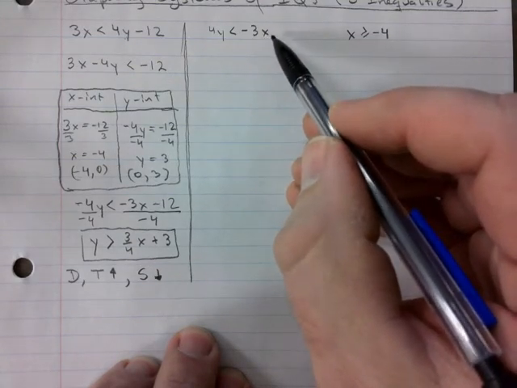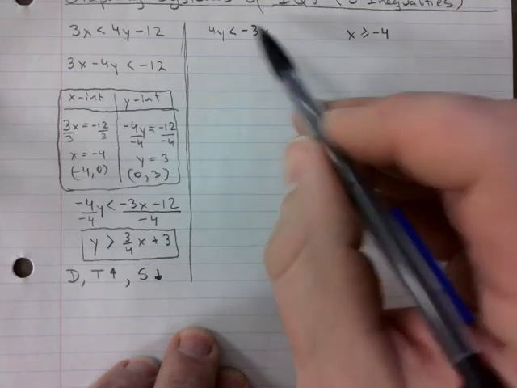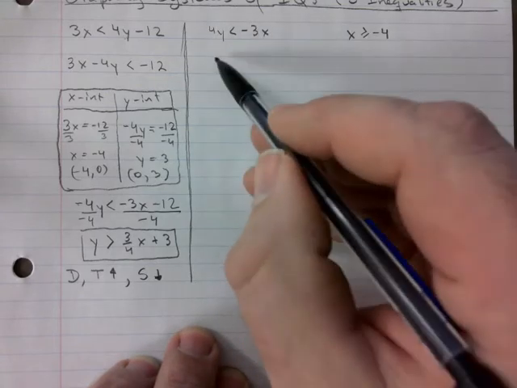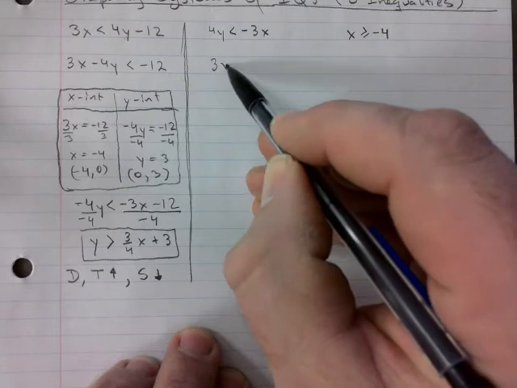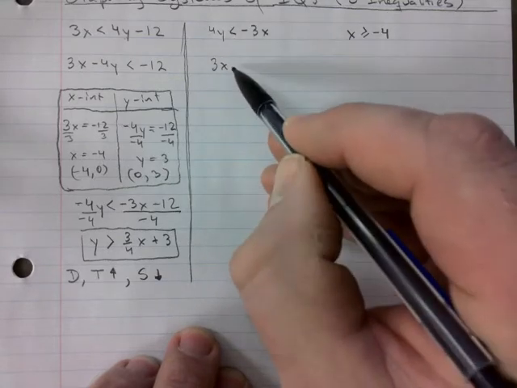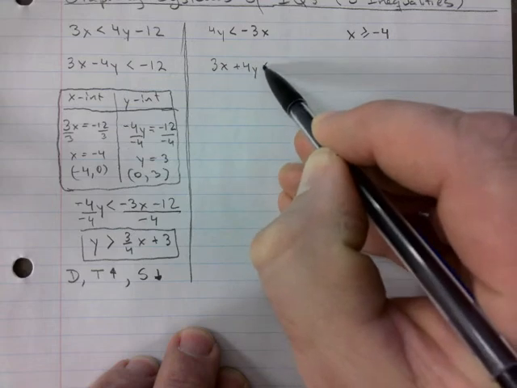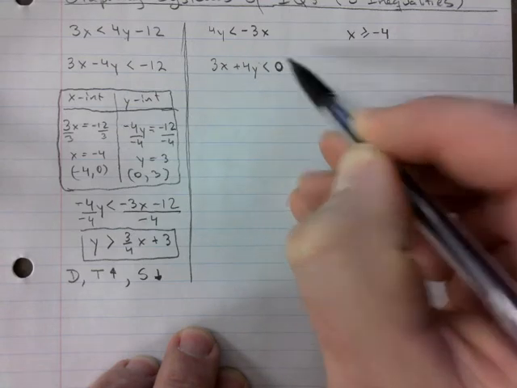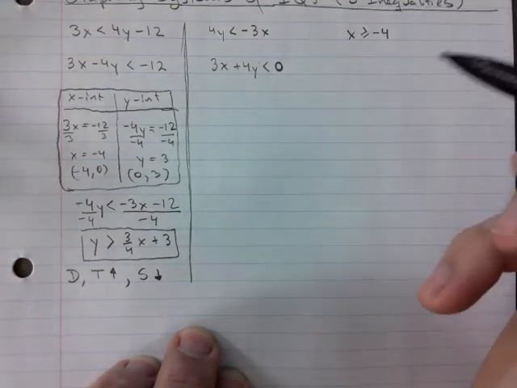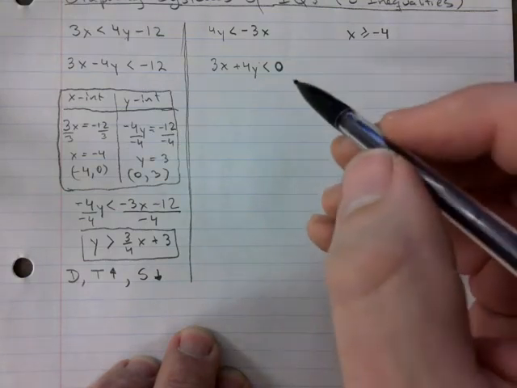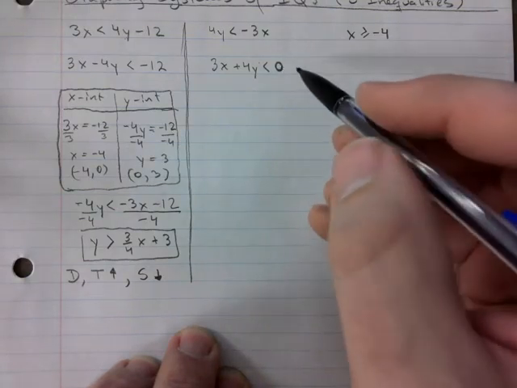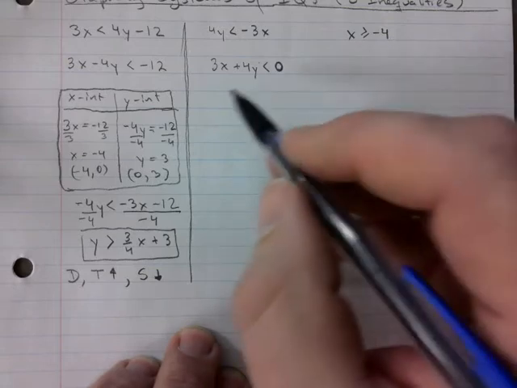This one is tricky. I'll bring that over just to show the point. So that 3x comes over positive. The 4y is already there. And then it's less than 0, right? So what's my intercept going to be for both of them? It's going to be 0, 0, 0, 0, right?